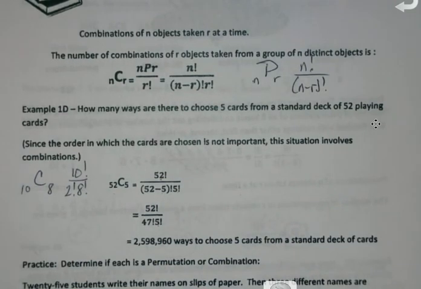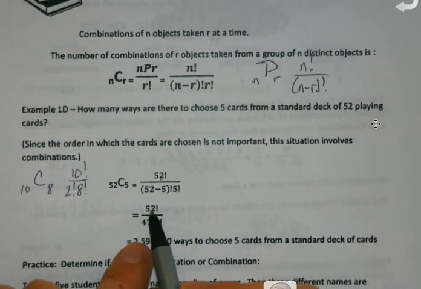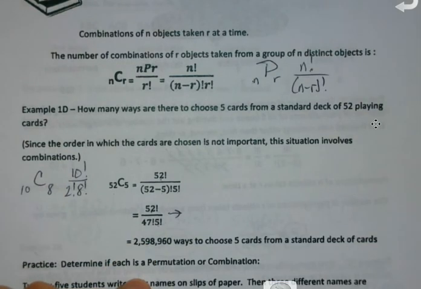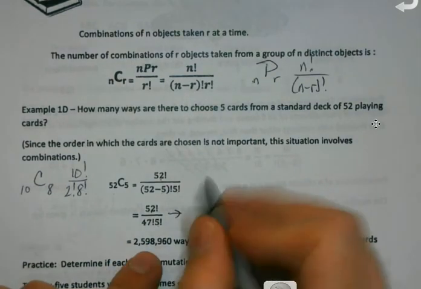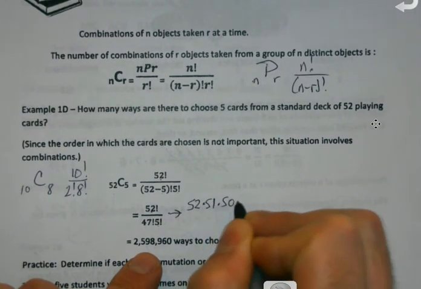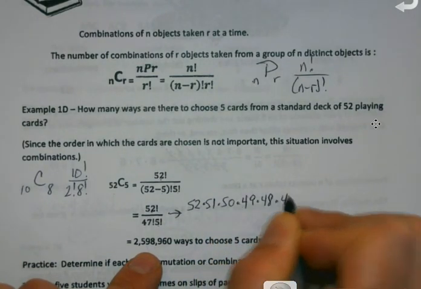But if you don't want to have to write all this out, because you'd have to write out 52, 51, 50, 49, 48, 47, 46... no. Okay? If I didn't have a fancy calculator way of doing it, check this out. I'm going to start at 52 and write numbers until I hit that first big factorial number, 47.